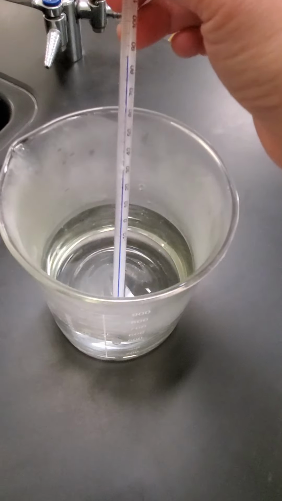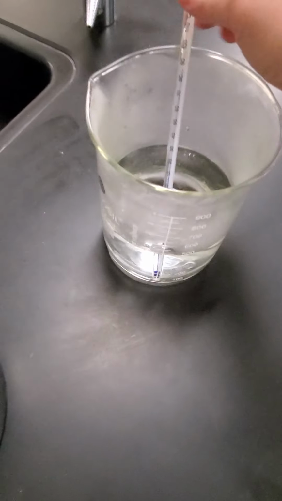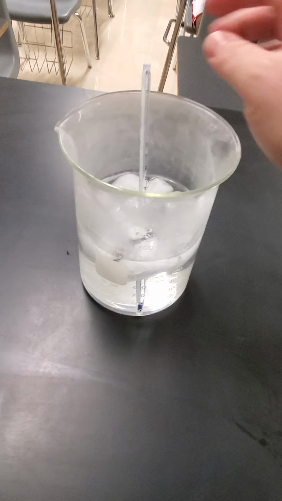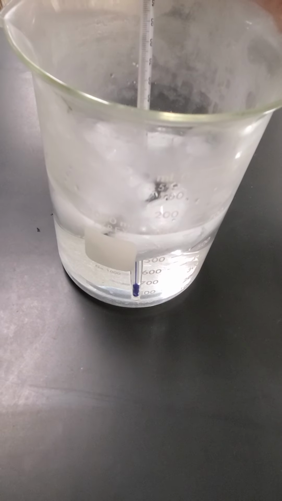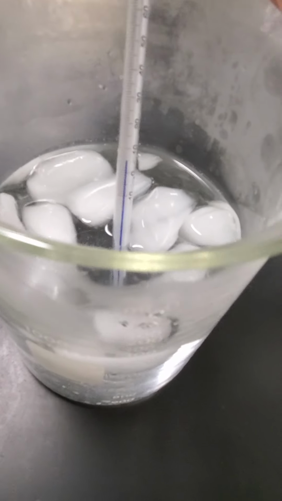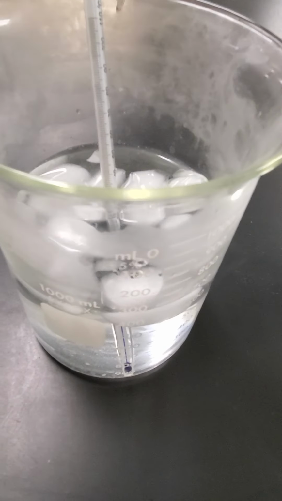So that's at 85 degrees Celsius. That's really hot. That's really, really hot. And then here's our cold water from the freezer. It's got ice cubes in it. Still dropping a little bit. So we'll just give that a little time. Okay, so we've given it a little bit of time and it's at about 5 degrees Celsius. So almost 32 degrees Fahrenheit.